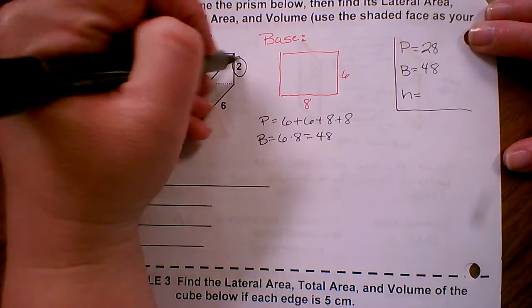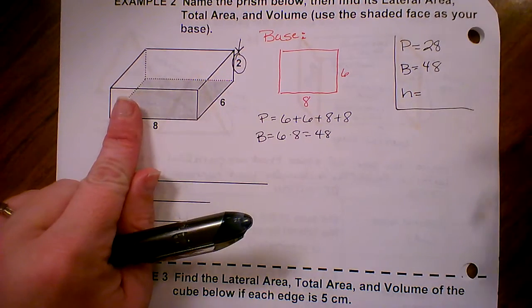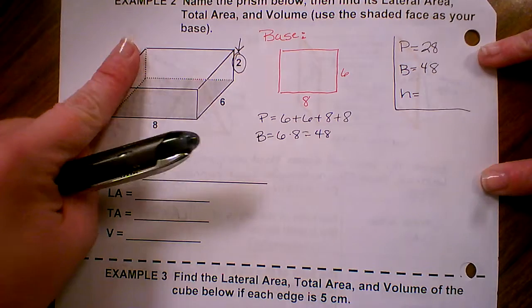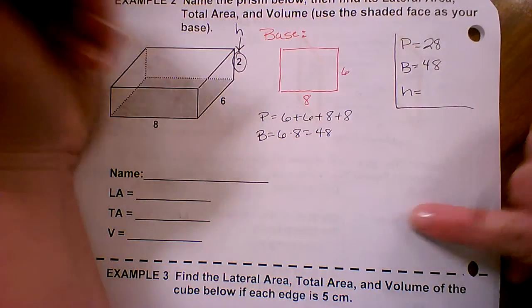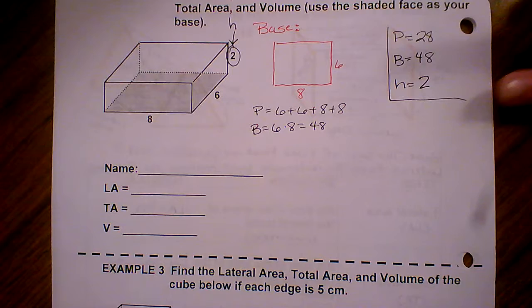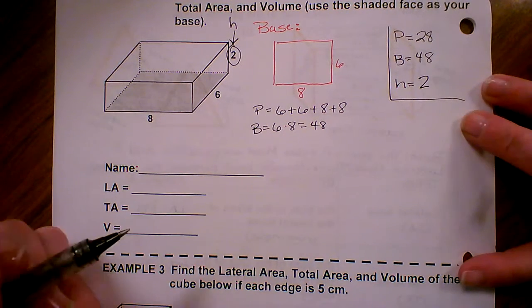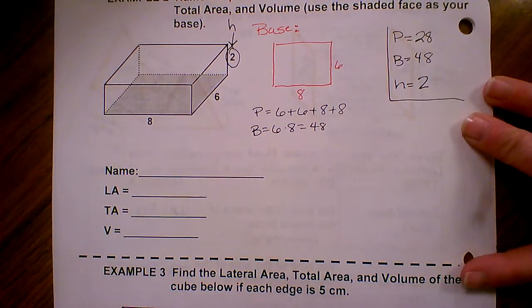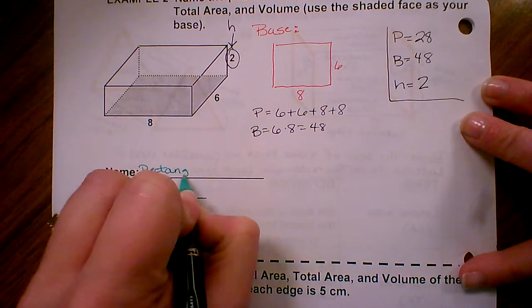Remember, the height of a prism is the length between the bases. So if this gray one is my one base, then that means the top is my other base. So the length between them is that 2. So the height of the prism is 2. Now, because my base was a rectangle, we would call this a rectangular prism.